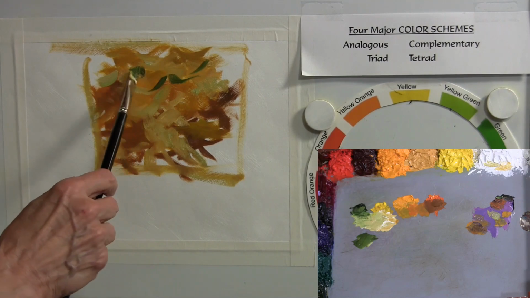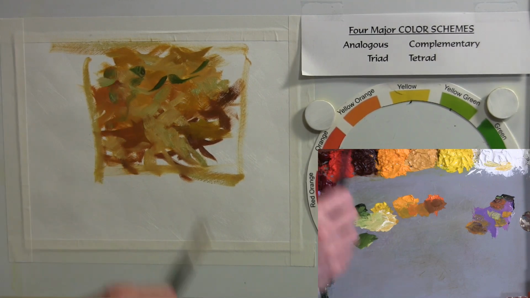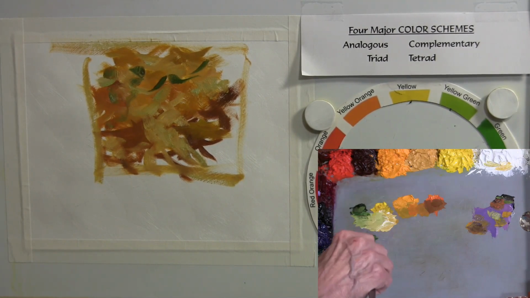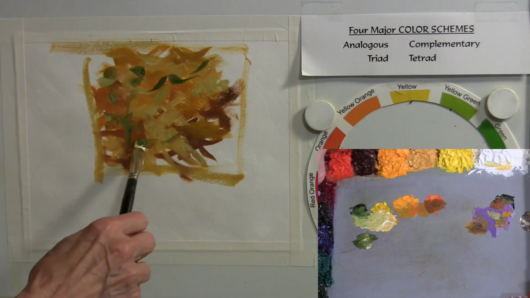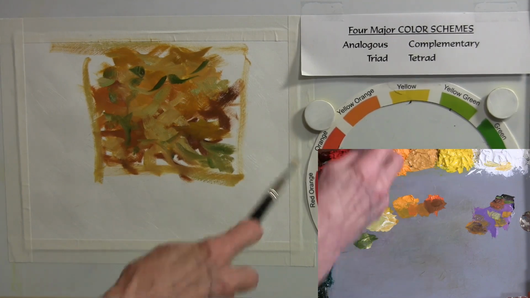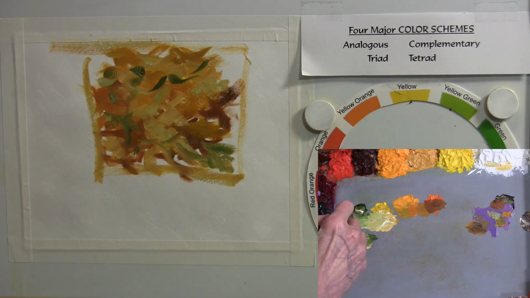Let's get a little path going here. Might even get a little C-path. We get a C-path going right here. Let's throw some really, really dark yellow-green in here.